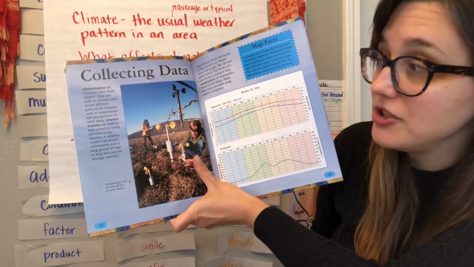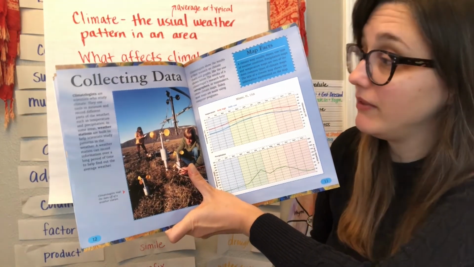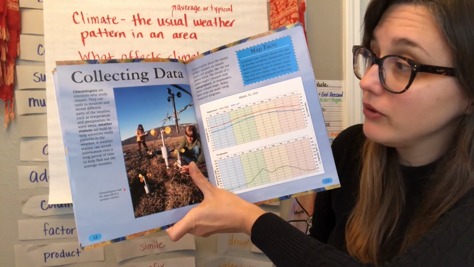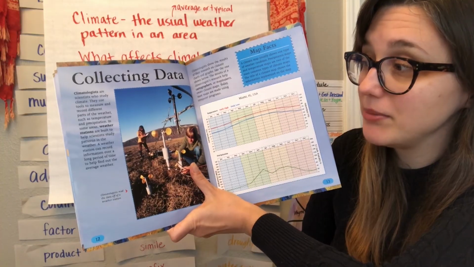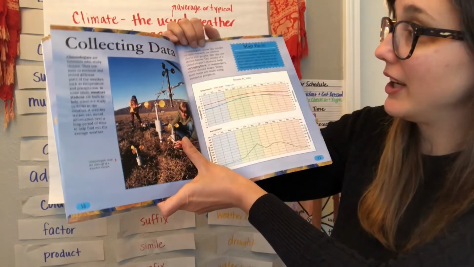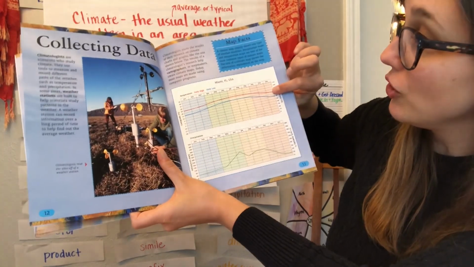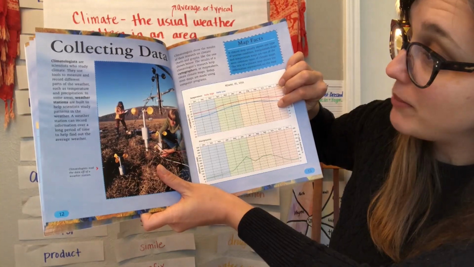So climatologists are scientists who study climate, and they are very important people. They use tools to measure and record different parts of the weather, such as temperature and precipitation. They might build weather stations that'll help them do that recording. And they might make sort of climographs, okay? So graphs that will tell us about the climate.